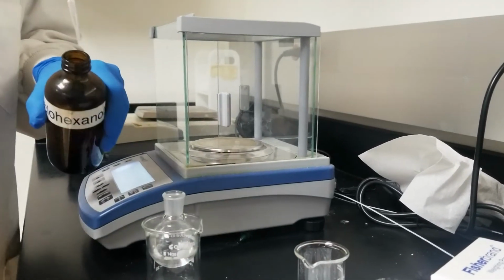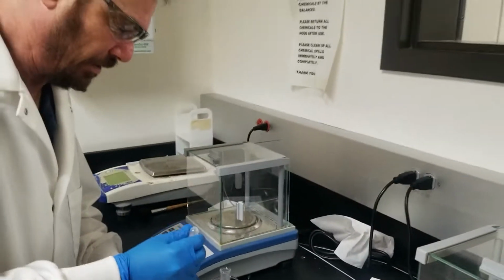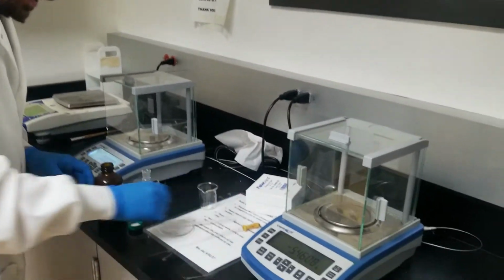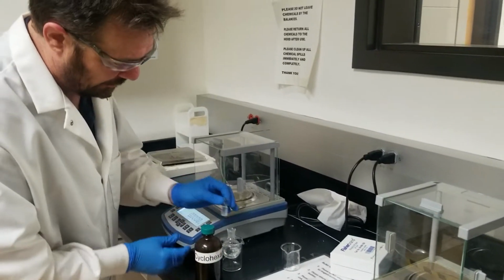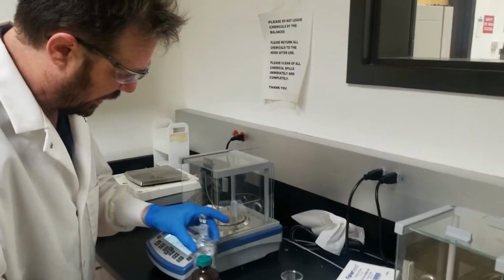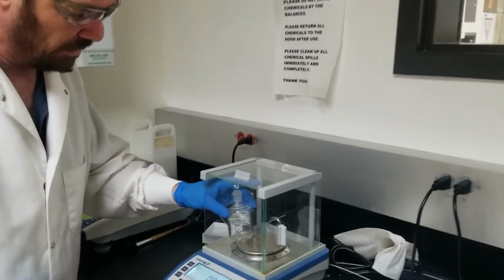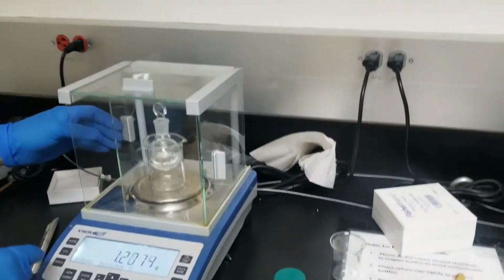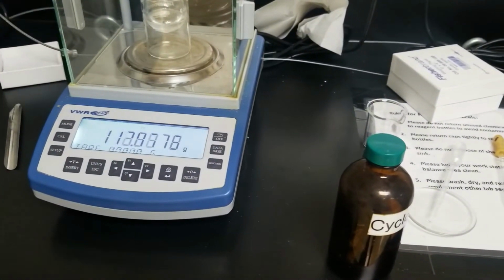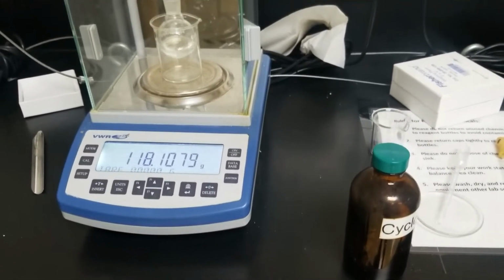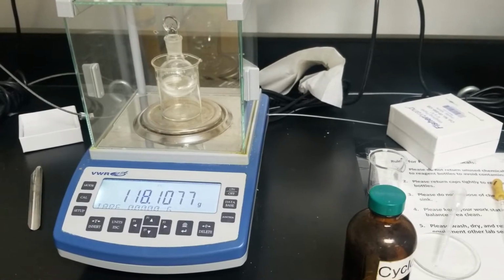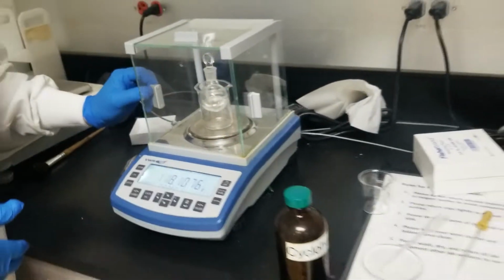Okay, so let's see what that registers over here. I'm using a watch glass to put that on. Cap this up for a moment. Put a lid on it. Now we had the 8 there. Okay, so that's about 10 grams. So with the density, we're not quite there yet. So let's put in another squirt.